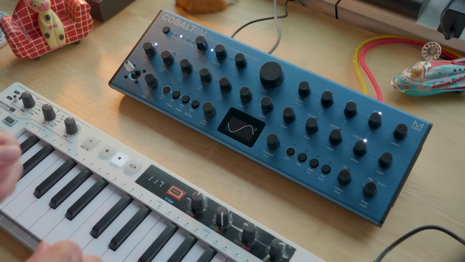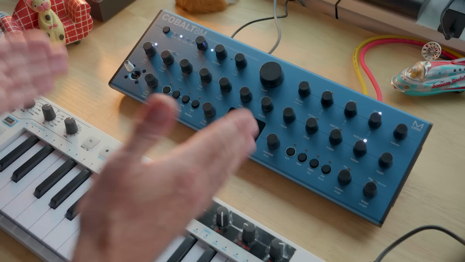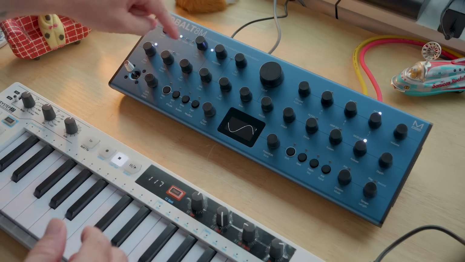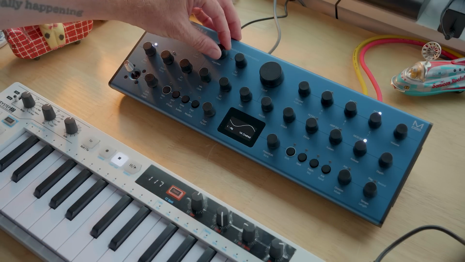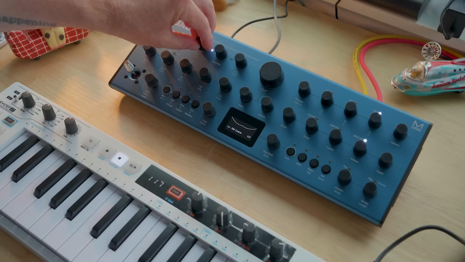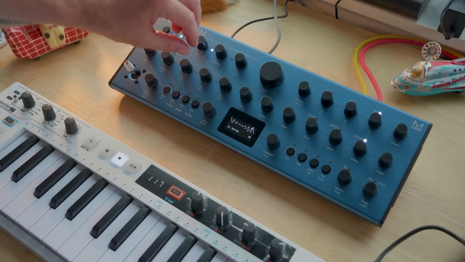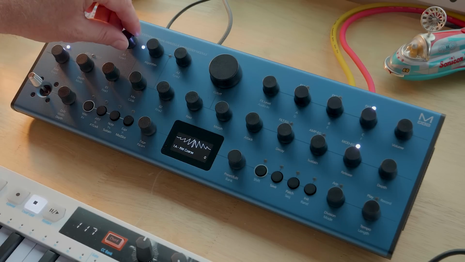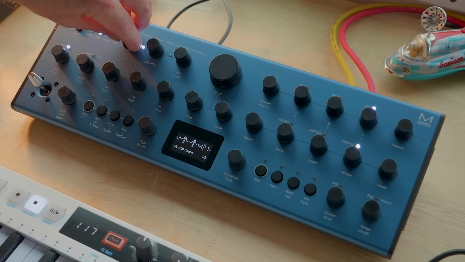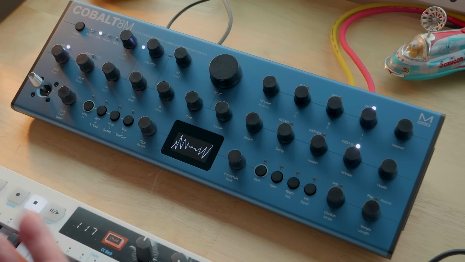So let's do that. The way that the Cobalt works is that it has a series of algorithms, and I'm just going to turn this knob and you're going to see a bunch of algorithms fly by. All of these have different shapes, some of them more complex than others. And these are different sort of base oscillator types, with different controls over them.